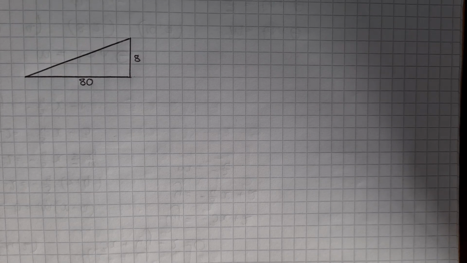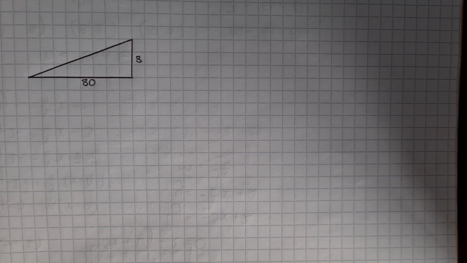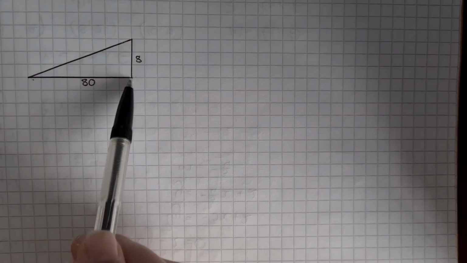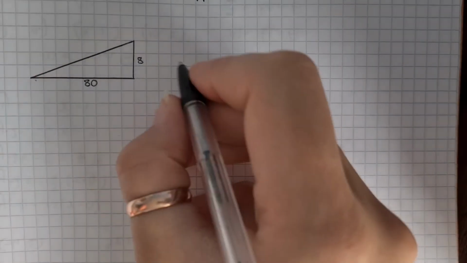Now, one thing you could be asked to do with gradient is, instead of writing it as a fraction, you could be asked to write it as a decimal. So if that's the case, work out the fraction first. So with this one, it's 8 up the way and 80 along the way.